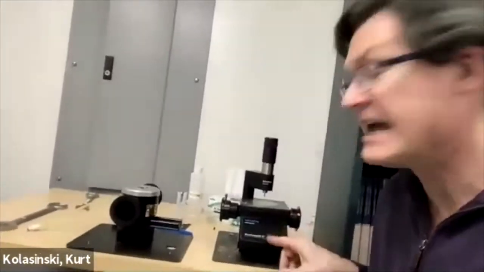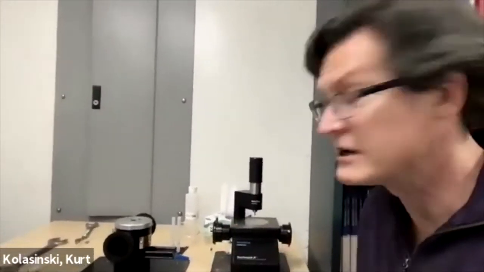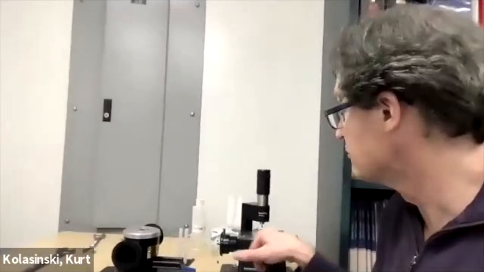Now, there are several attachments for the infrared spectrometer. There is the ATR, attenuated total reflection, the multiple internal reflection cell. There's a diamond prism down here. The infrared light comes in the side, bounces by total internal reflection through that prism.